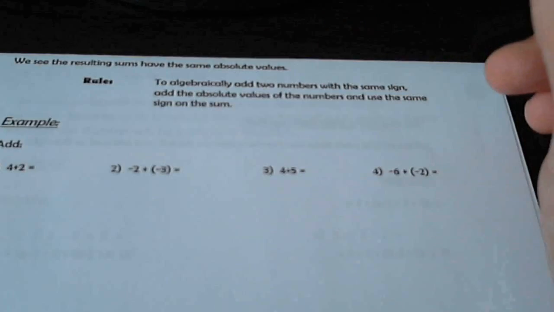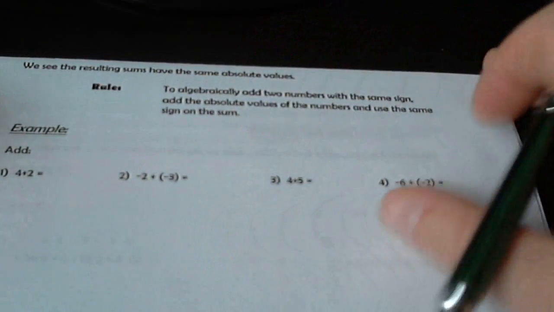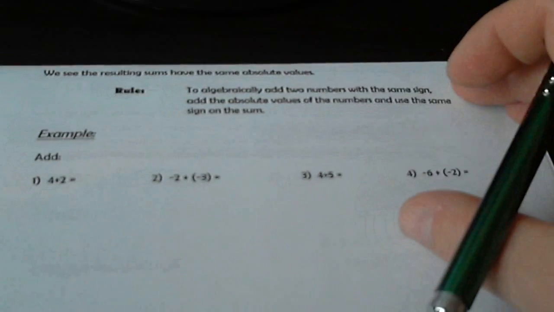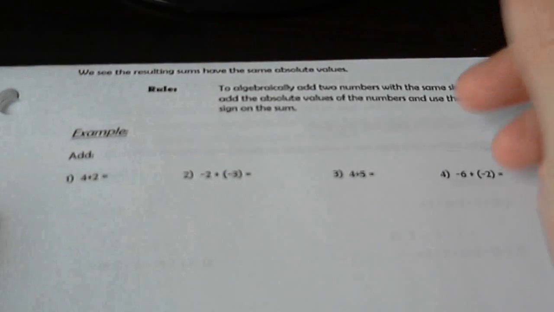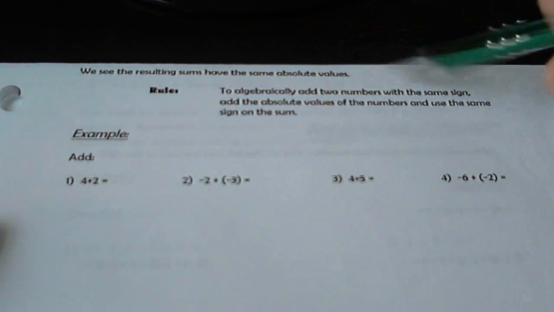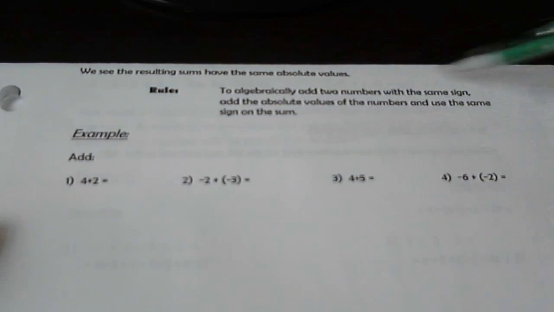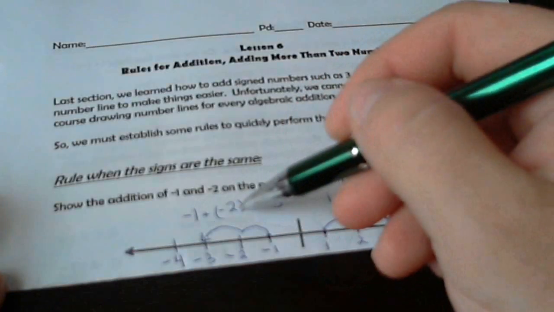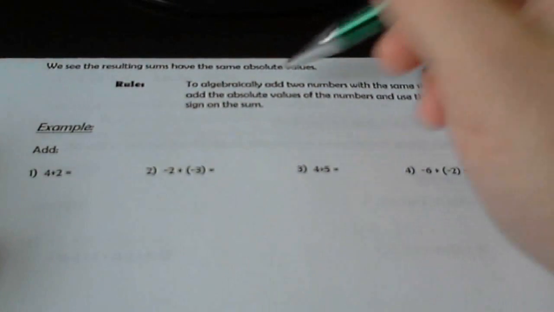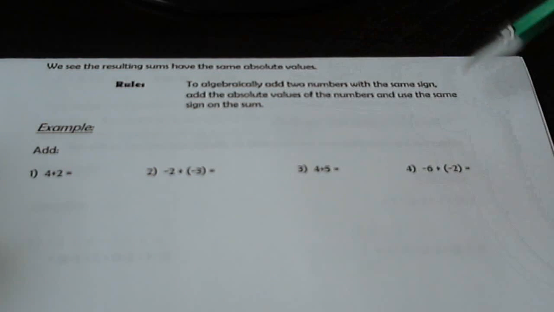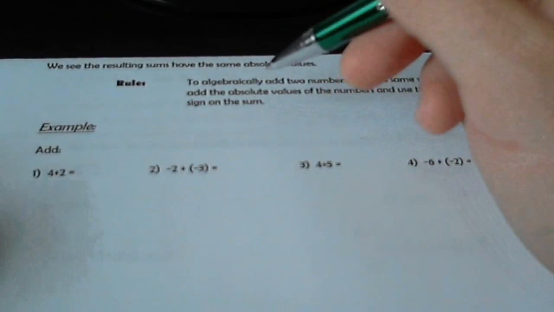The problem is that we can't always use number lines to do these additions for us. So what we need to do is come up with a rule for numbers that have the same sign. For instance, back here, we did -1 plus -2. We did 1 plus 2. Okay, so to algebraically add two numbers with the same sign, we add the absolute values and use the sign that was on the numbers for the sum.